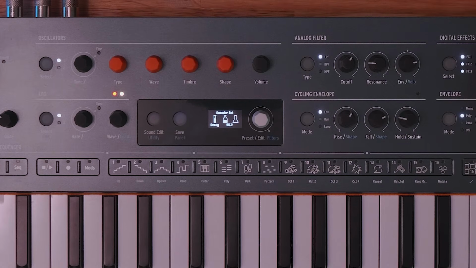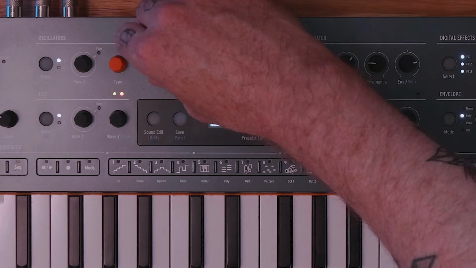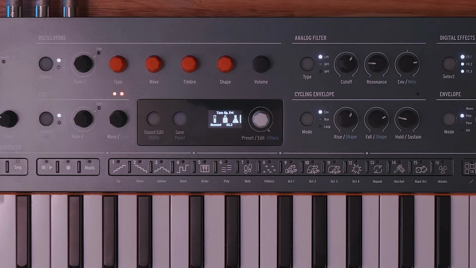So decay in this case is going to be like the decay of how the individual hits of the drum machine, or drum loop, excuse me, ring out. That's cool. That's a really great sound. It's kind of mysterious. I like that.